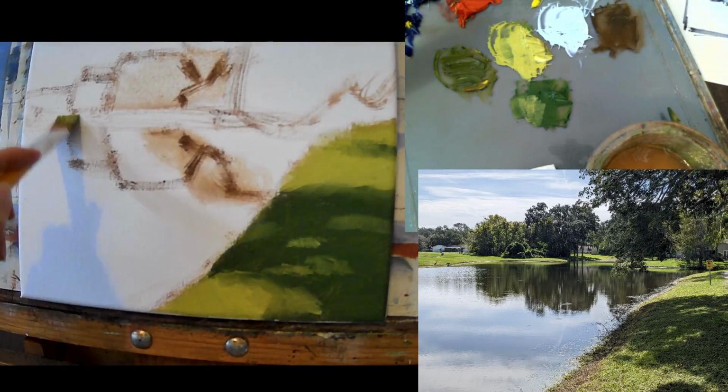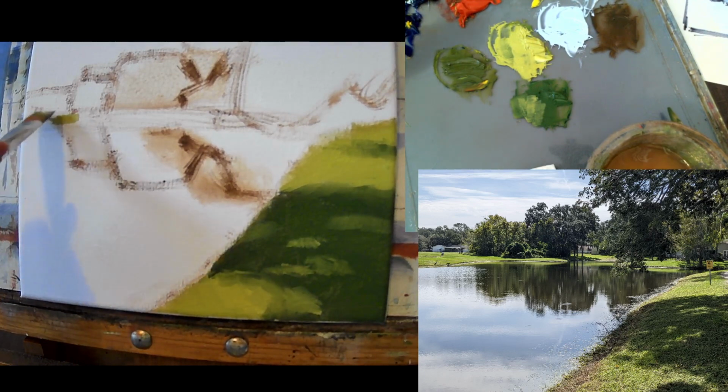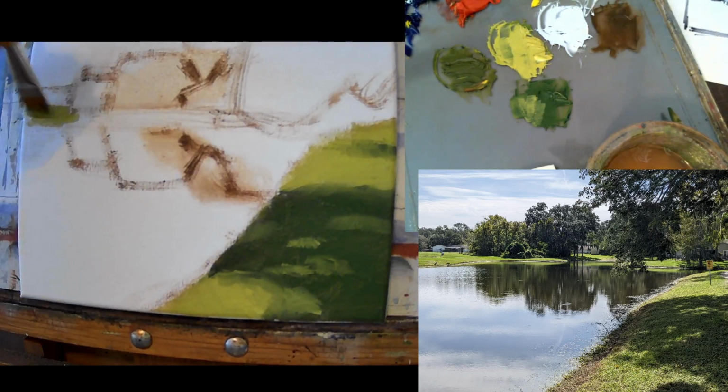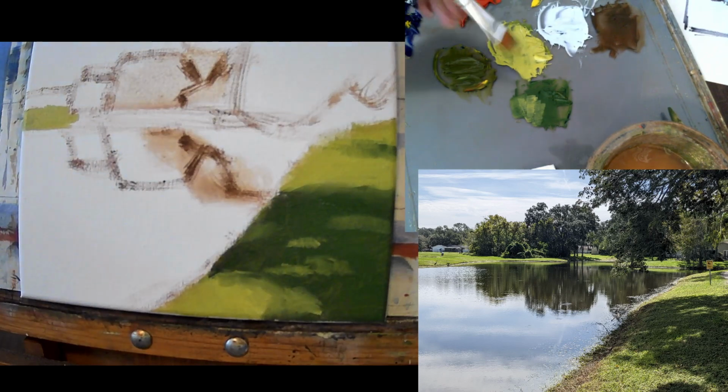And then I have this light part of the grass farther in the distance.